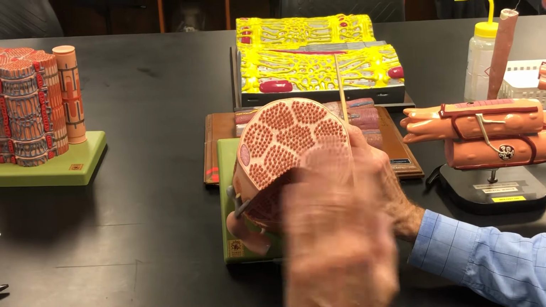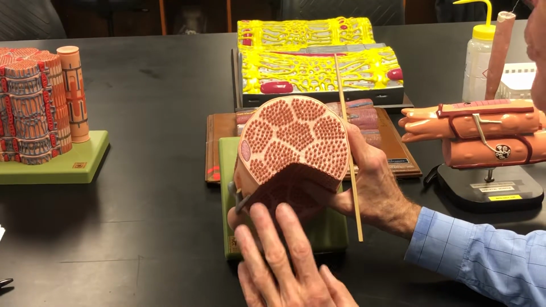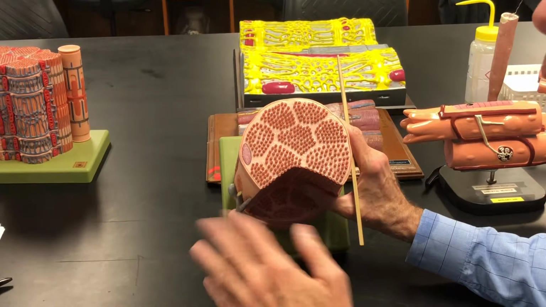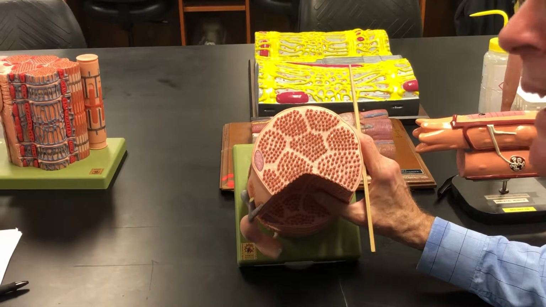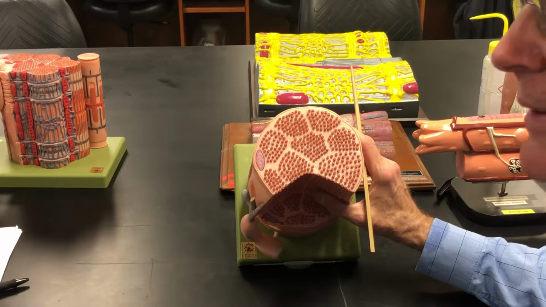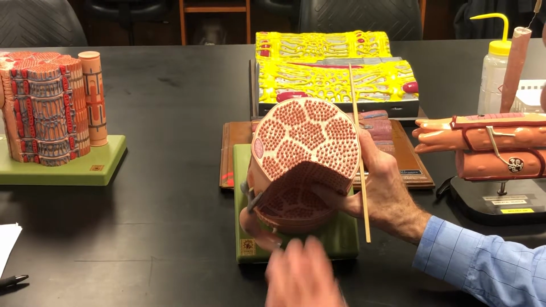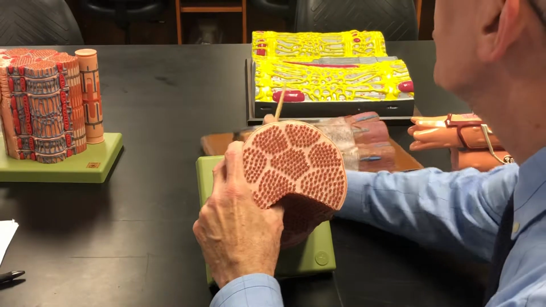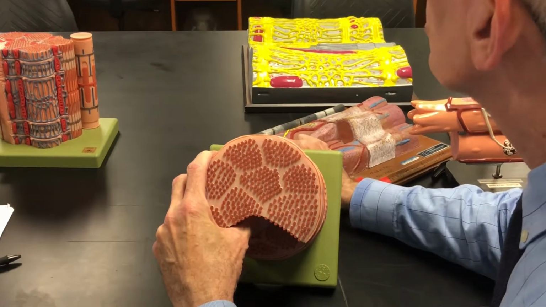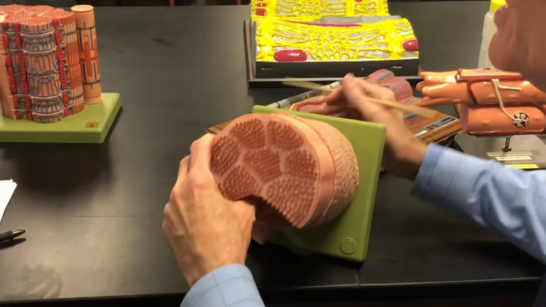These gaps do not exist. I can understand the model maker not knowing microanatomy and making that mistake, but whoever said, okay, it looks good to me, should have been fired. So again, every dot is a cross-sectional view through one myofibril.